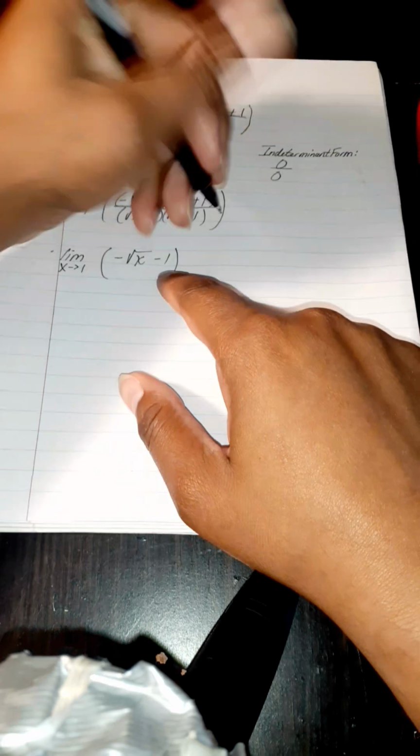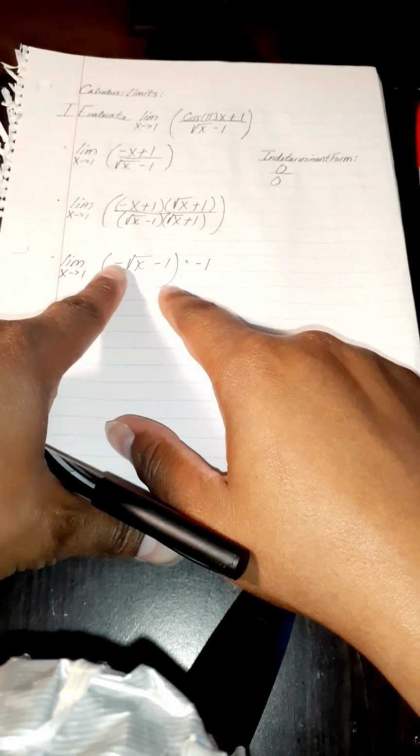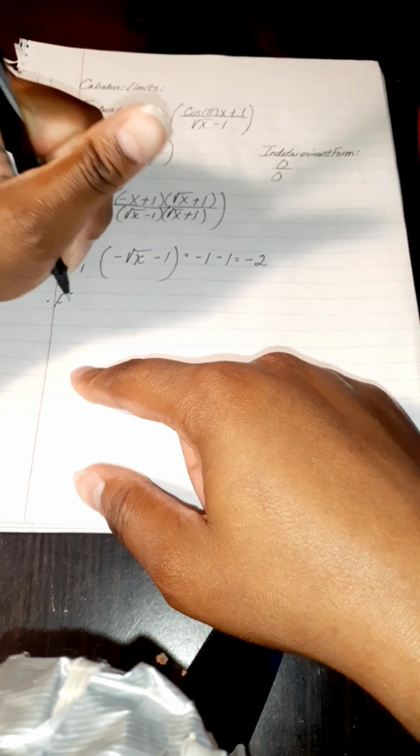And then you try to plug in that value of x again, and see what happens. So if we plug in the 1 again for x, well, it looks like we'll get negative 1, because remember that the square root of 1 is 1, but there's a negative there. So we'll have negative 1 minus 1. Negative 1 minus 1 is negative 2, which is actually the limit. So your final answer for this problem is just going to end up being negative 2.